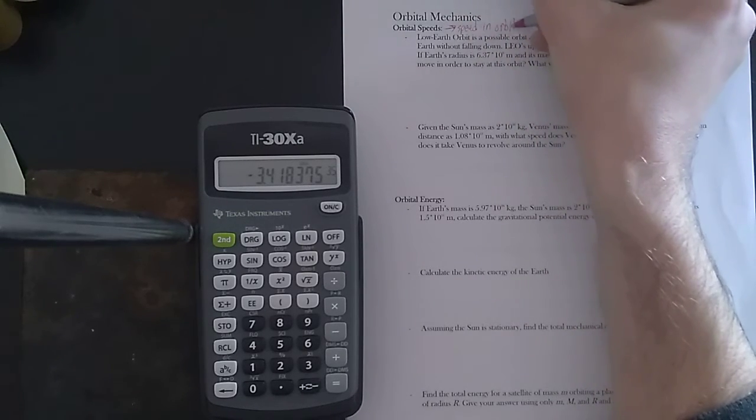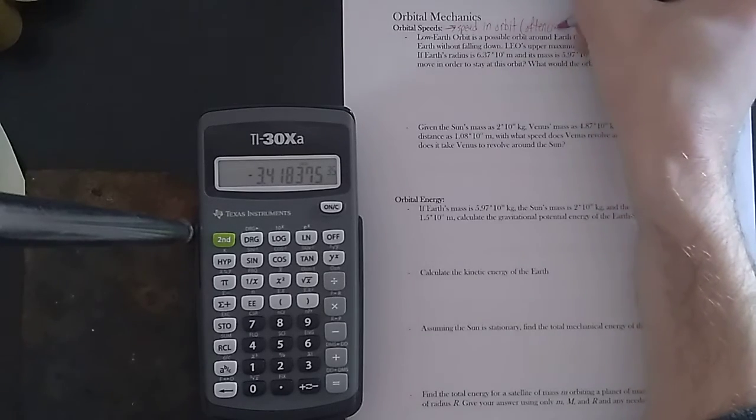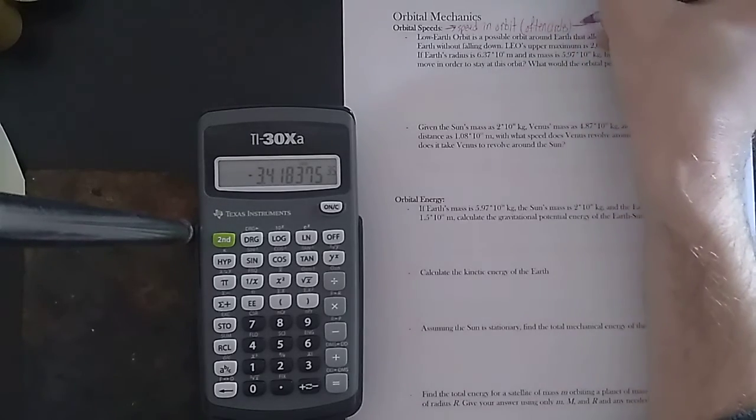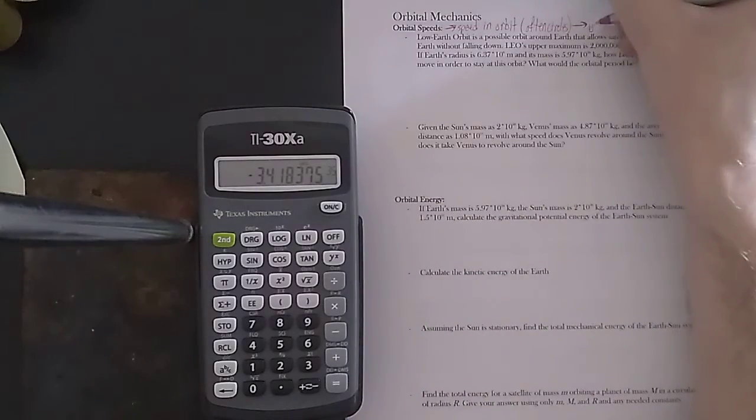And a lot of times, for our purposes, those orbits are going to be circles. And that's really good because when we know an object is moving in a circle, we know that it must be subject to a centripetal force, Fc.